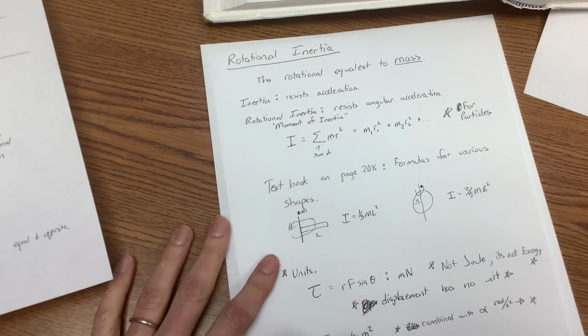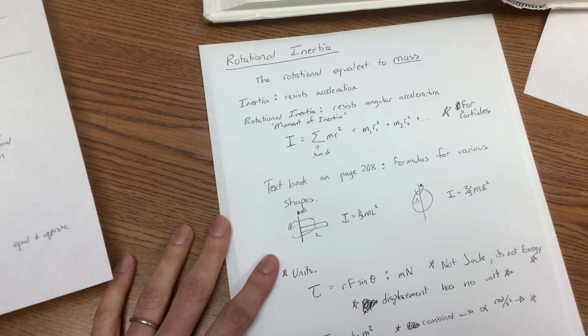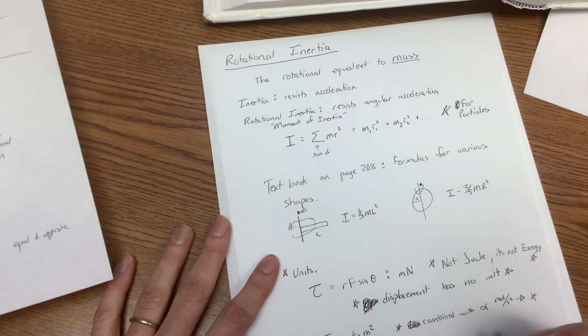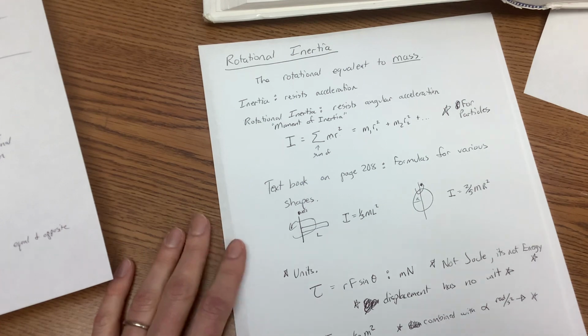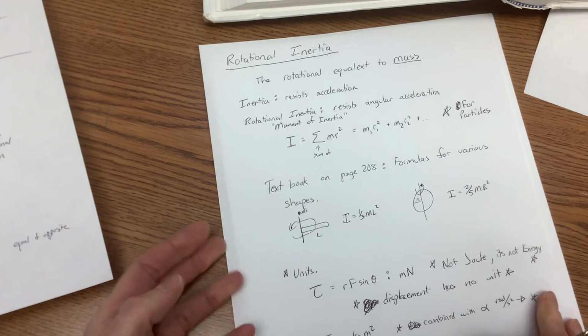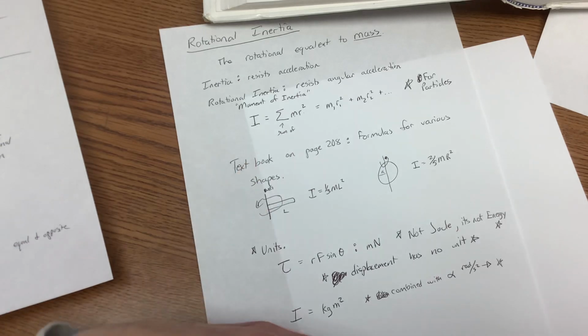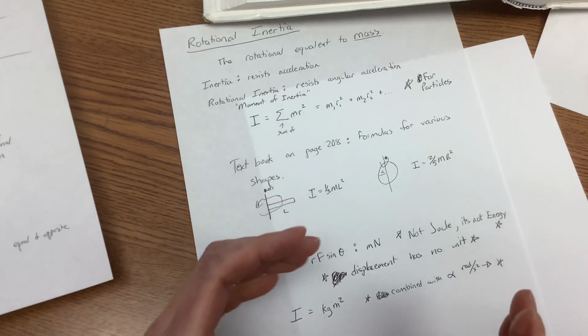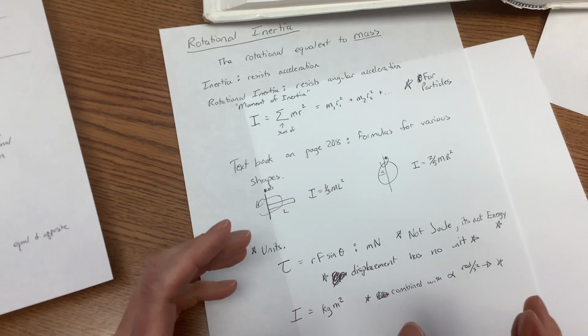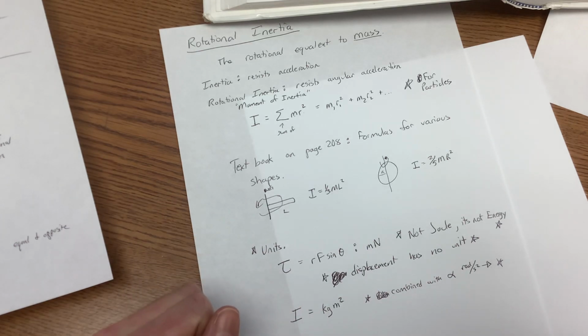When you are solving problems, it works the same way as linear. You probably want to draw some pictures and think about what you know and what you don't know. Make sure you keep your directions consistent. So rights and lefts are going to be kind of weird. If you go counterclockwise and clockwise, that's going to be a lot better.